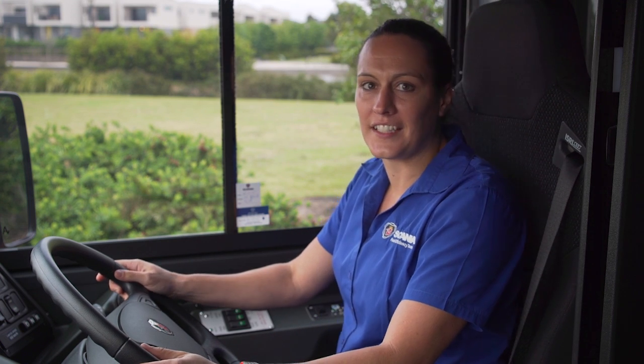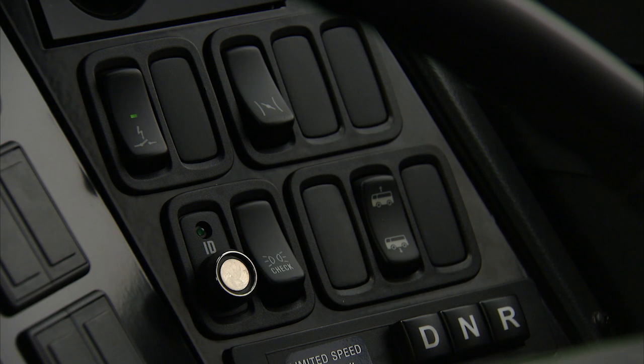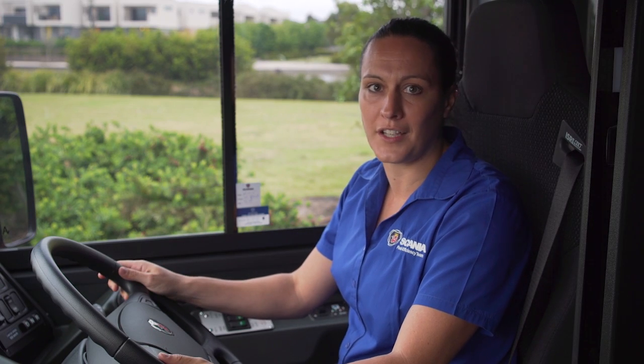When you sit in the driver's seat, you can see the switches have pictures to help you easily recognise and identify the functions. However, their location will vary depending on the bodybuilder and what functions are available on your Scania.